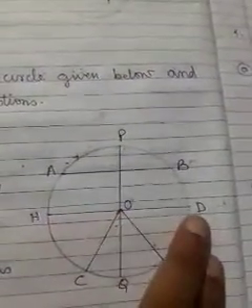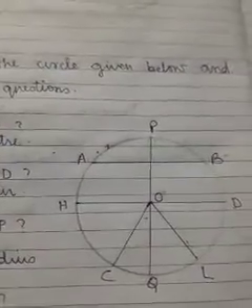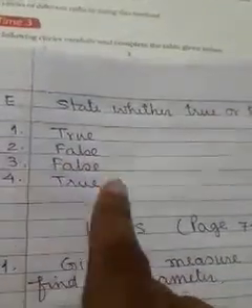In number C, what is O? O is the center. What is HD? HD is passing through the center, and its end points lie on the circle, so it is a diameter. What is OP? OP is a radius. What is AB? AB is a chord. True or false is given in the book. The questions are there and I have not written them. Number 1 true, number 2 false, 3 false, 4 true.